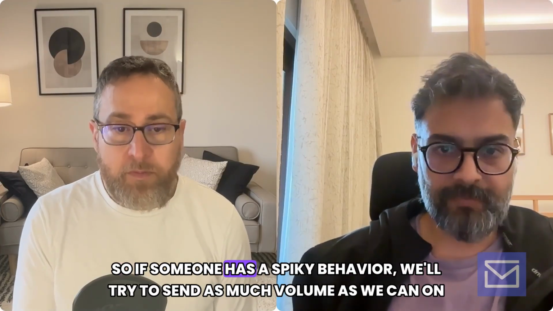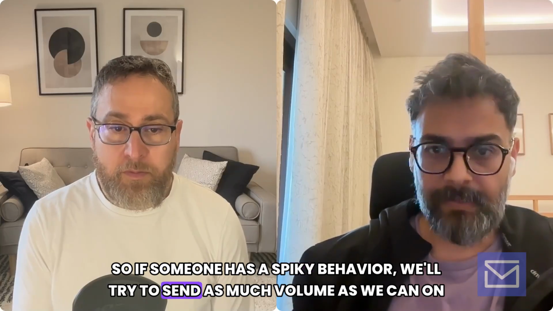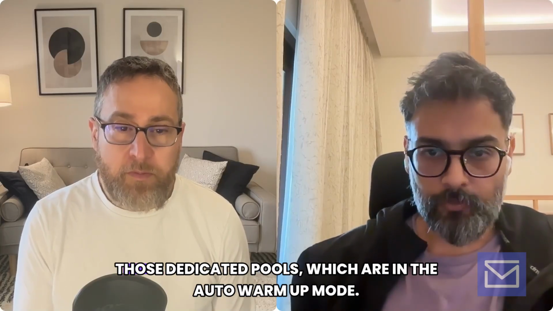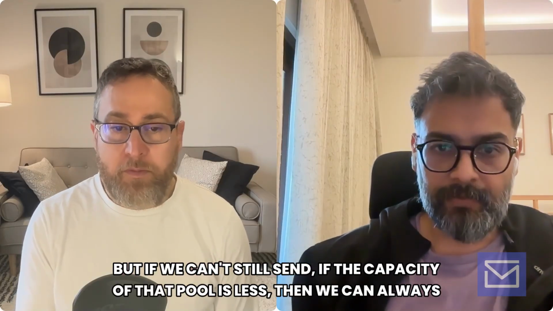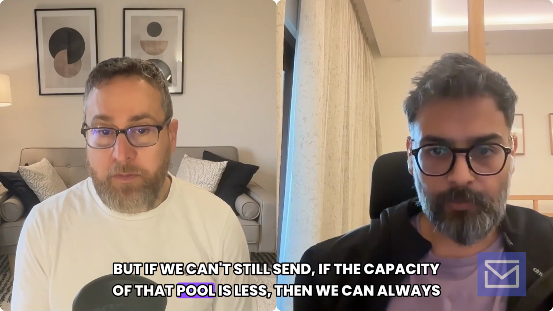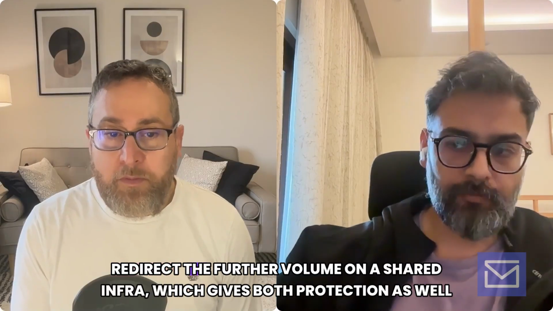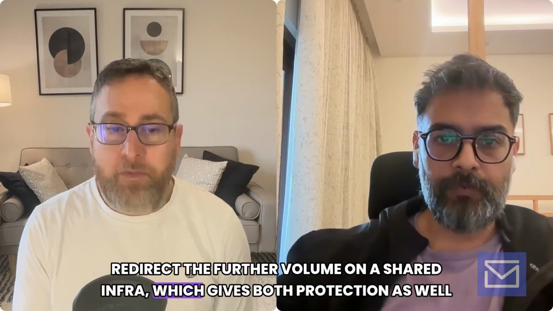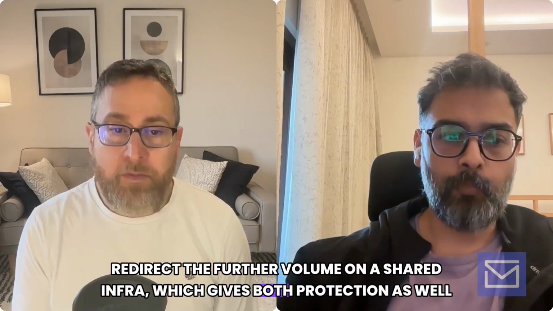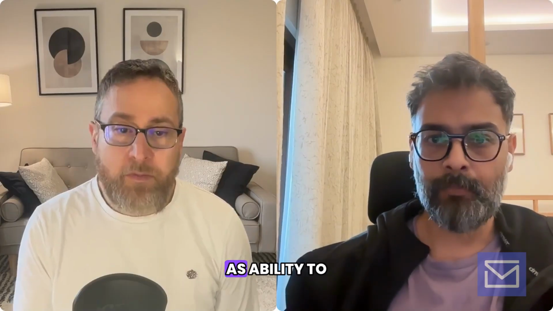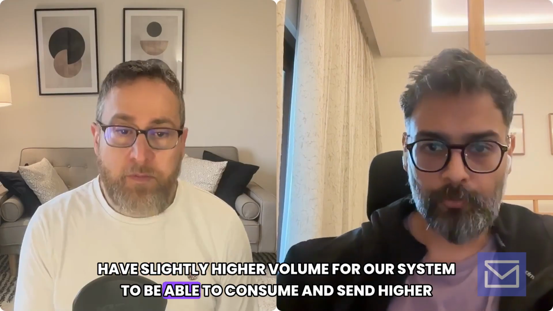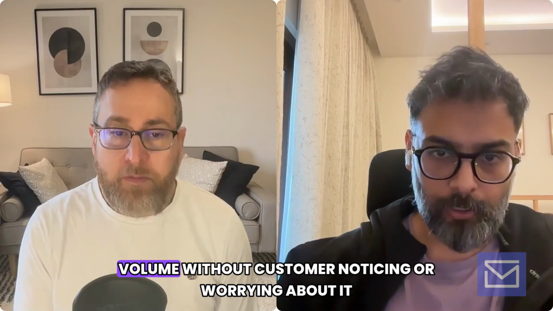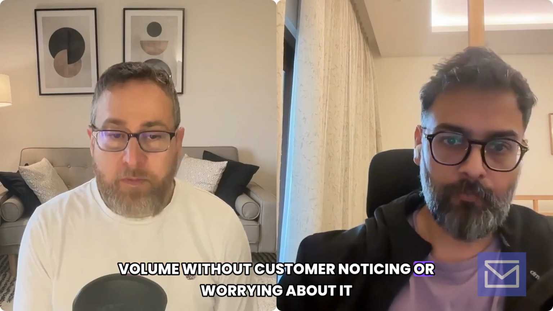So if someone has a spiky behavior, we'll try to send as much volume as we can on those dedicated pools, which are in the auto warm up mode. But if we still can't send, if the capacity of that pool is less, then we can always redirect the further volume on a shared infra, which gives both protection as well as the ability for our system to consume and send higher volume without the customer noticing or worrying about it.